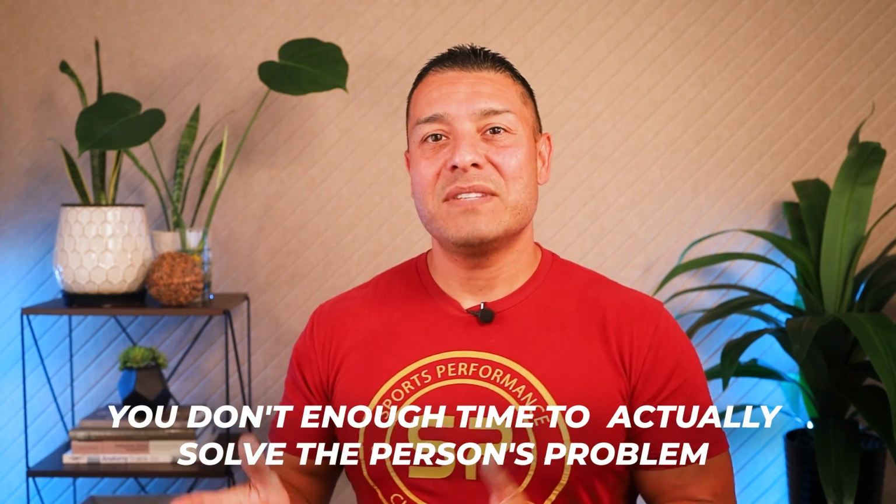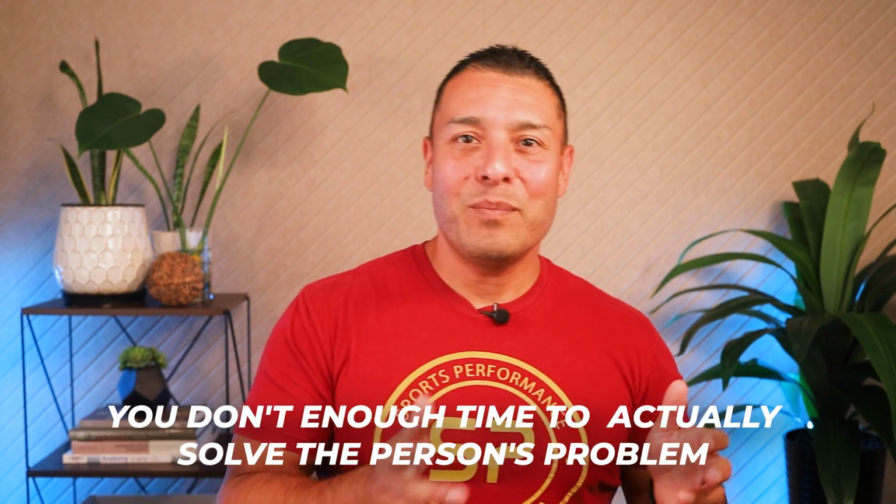I have to screen everybody for everything here. The problem is you spend all that time, you don't have enough time to actually solve the person's problem. And because you're looking at the impairments as the main issue, that's the problem in the first place. So a movement screen, what's its place? Just to look at what additional stressors are there. It's not the entire session.